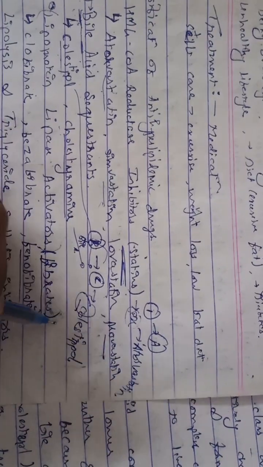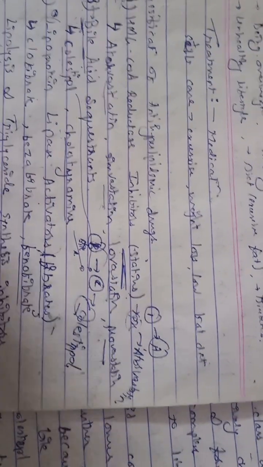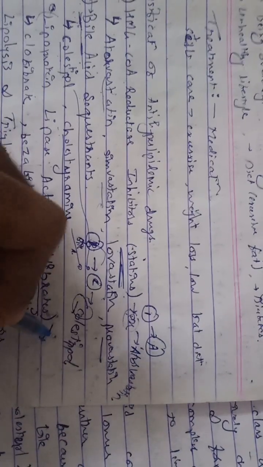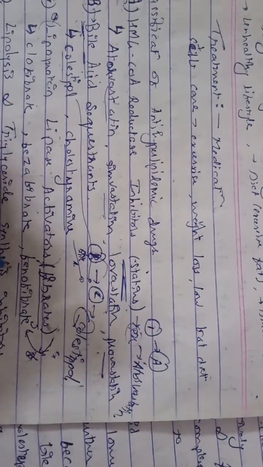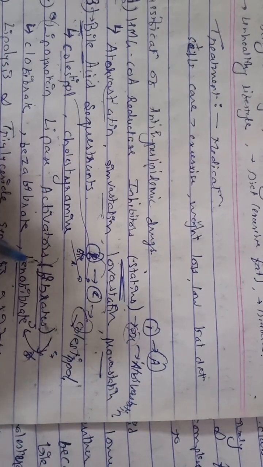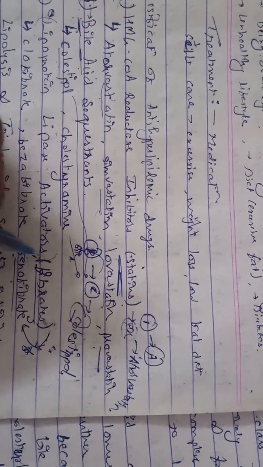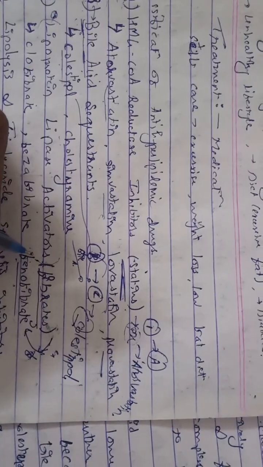So the rhyming word, one of the examples of fibrates is its rhyming word only, which is fenofibrate. Yes, it is written here only, fenofibrate. Okay, fibrate, fenofibrate. You can learn it as fibrate fenofibrate.